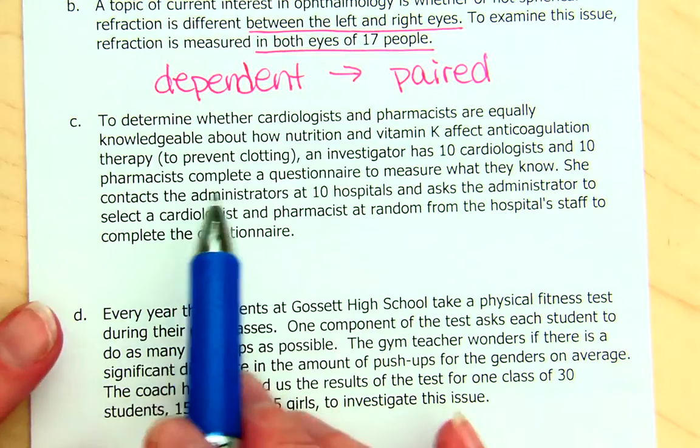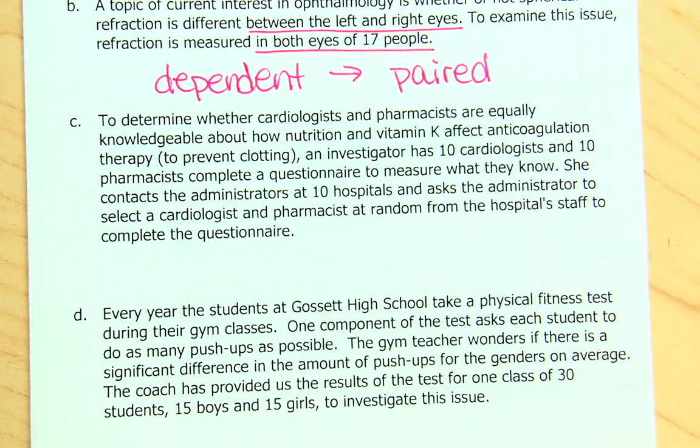Okay, next, C. To determine whether cardiologists and pharmacists are equally knowledgeable about how nutrition and vitamin K affect anticoagulation therapy to prevent clotting, an investigator has 10 cardiologists and 10 pharmacists complete a questionnaire to measure what they know. She contacts the administrators at 10 hospitals and asks the administrator to select a cardiologist and a pharmacist at random from the hospital staff to complete the questionnaire. So, we have this group of cardiologists and this group of pharmacists. So, is there a reason to pair one of the cardiologists with a specific pharmacist?